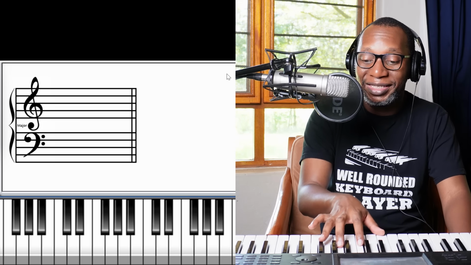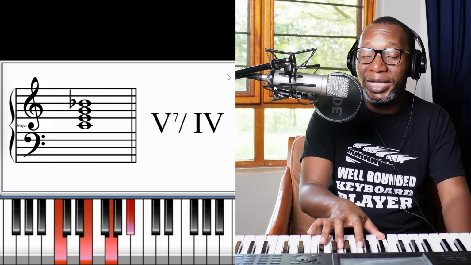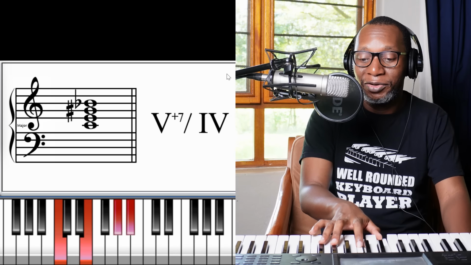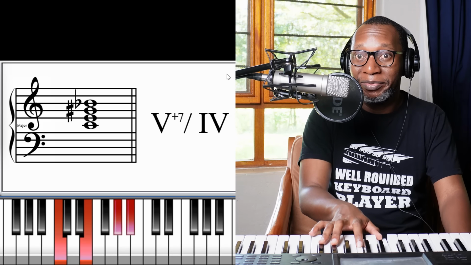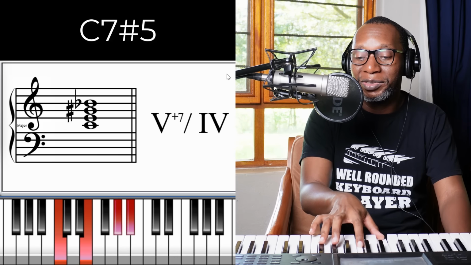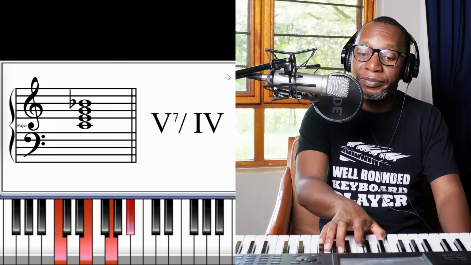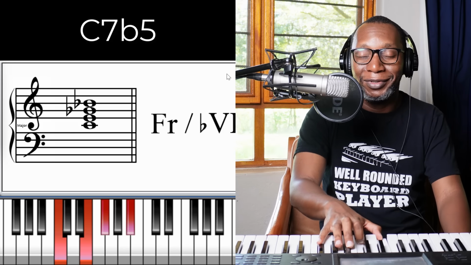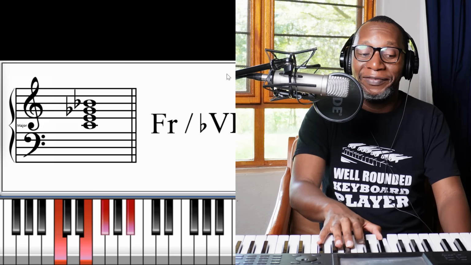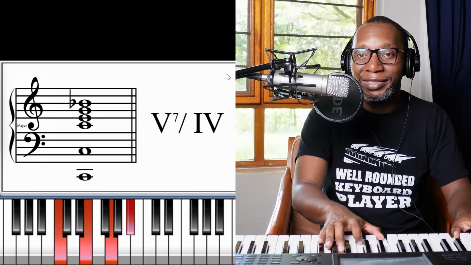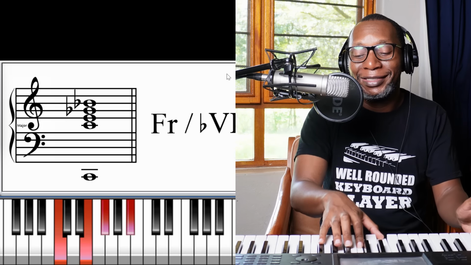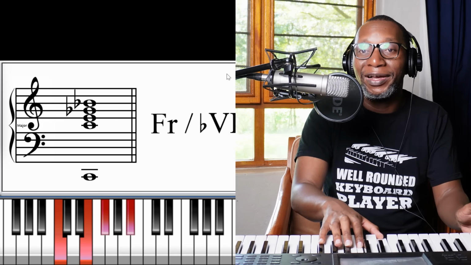So this chord here is known as C7, but if I raise the 5th of that chord, which is G, this chord right there is now known as C7 sharp 5. Sharp 5 because of that sharpened 5th. Or I could lower the 5th so that my chord is now known as C7 flat 5. Ooh, I like that. So there's C7, C7 sharp 5, or C7 flat 5.